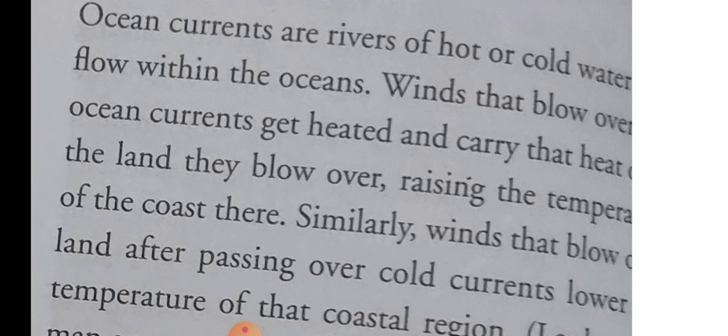So the ocean's currents are the rivers of hot or cold water. So when the winds blow over the hot ocean currents, they get heated and carry the heat onto the land, and they raise the temperature of the coast.